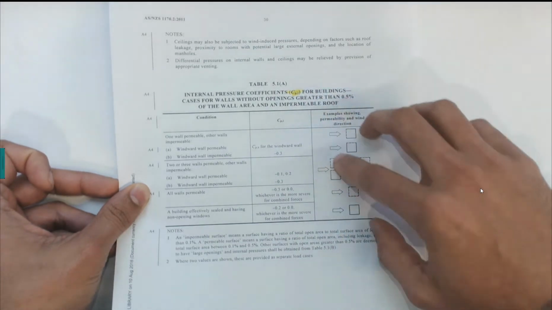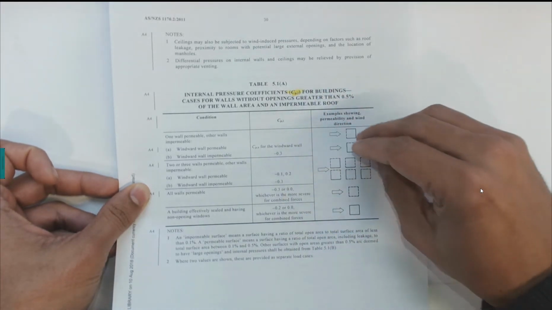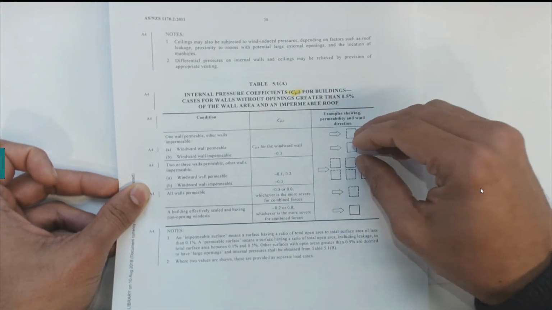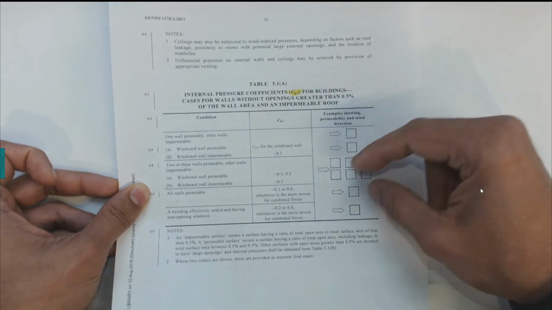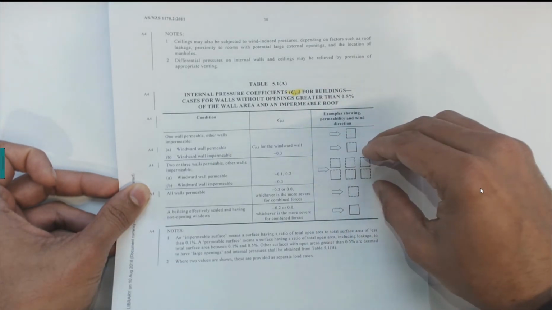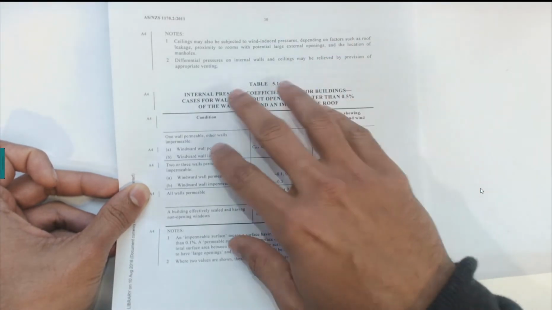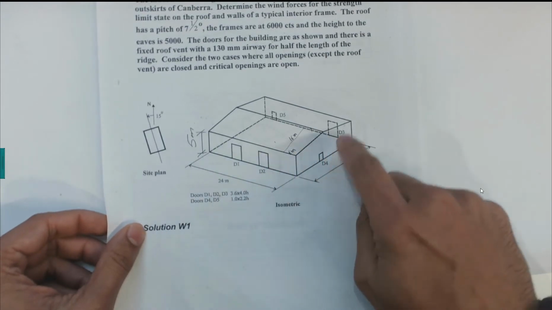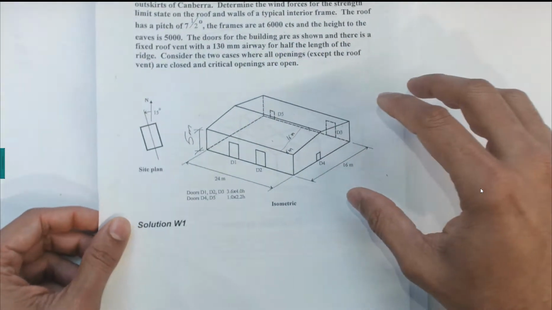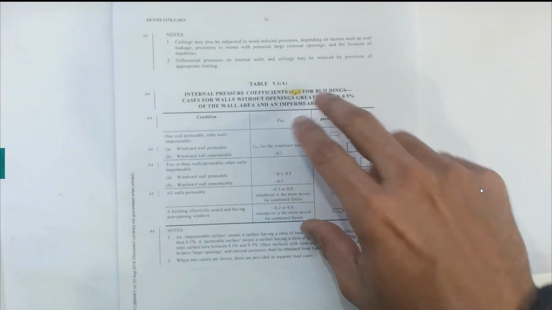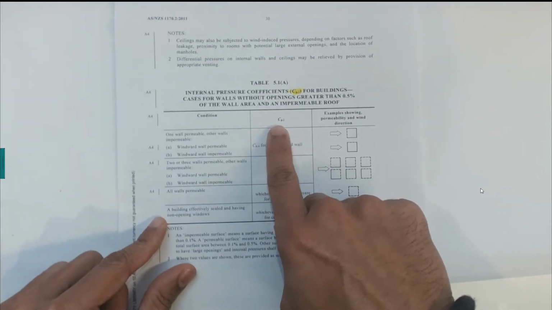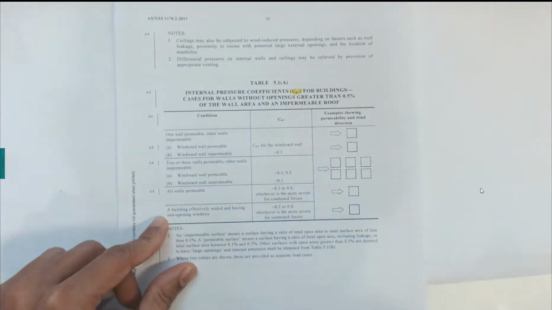So when the building is completely closed, with only some small gaps that allow wind in, we use 5.1a. If all the doors are closed, we extract the CPI from table 5.1a.